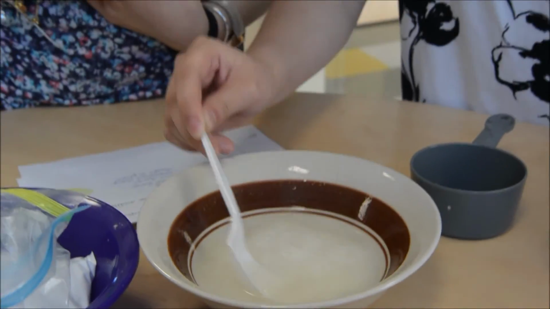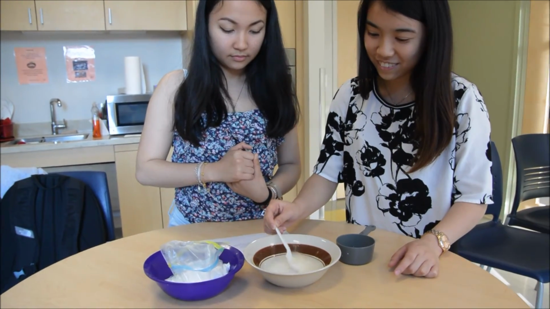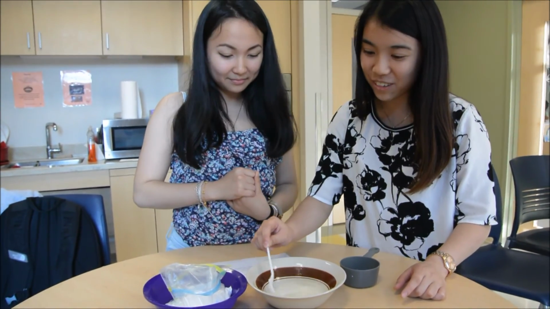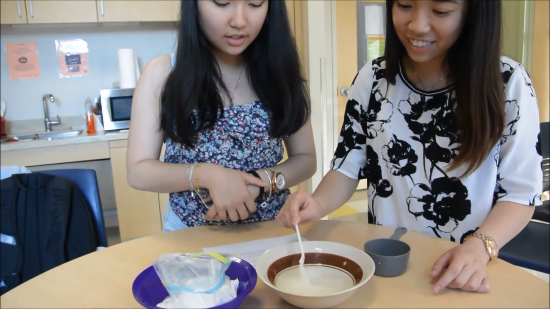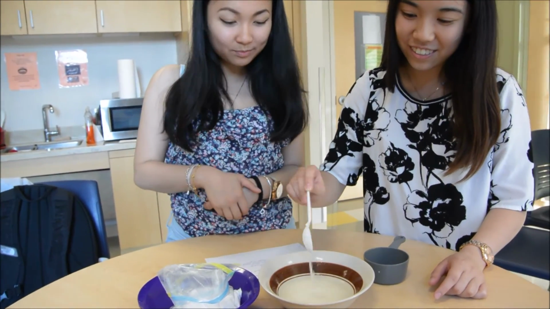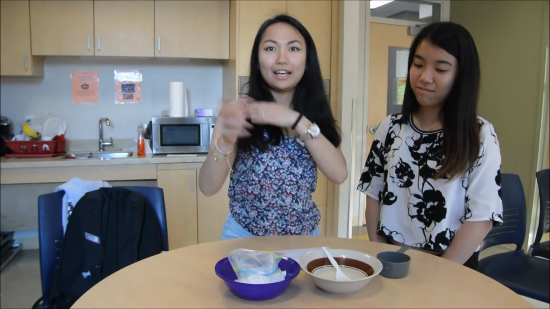Yes, it got a lot more foggy. And we can hear little bubbling sounds. I'm not sure if you guys can hear it, but yeah, it's pretty cool. And you guys can use this experiment for your science fair or like a volcano, etc. So yeah, hope you guys enjoyed it.